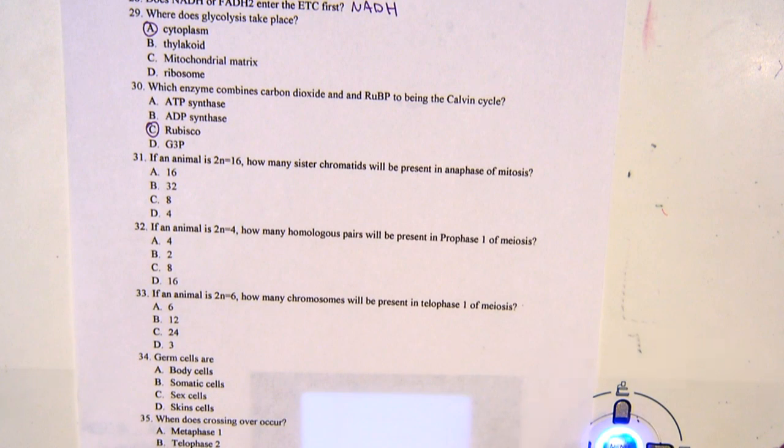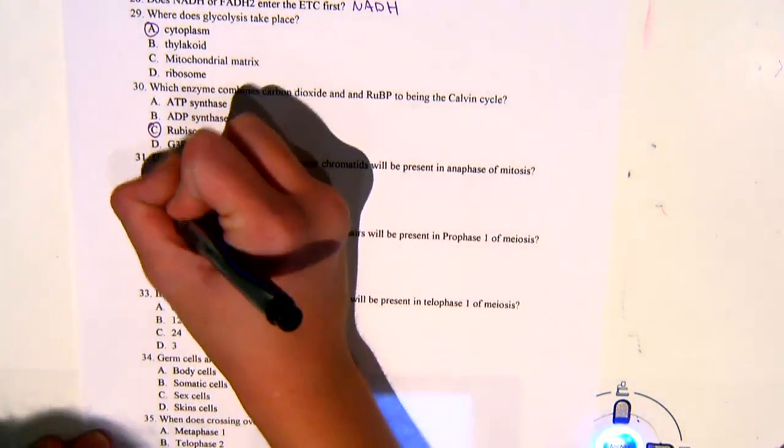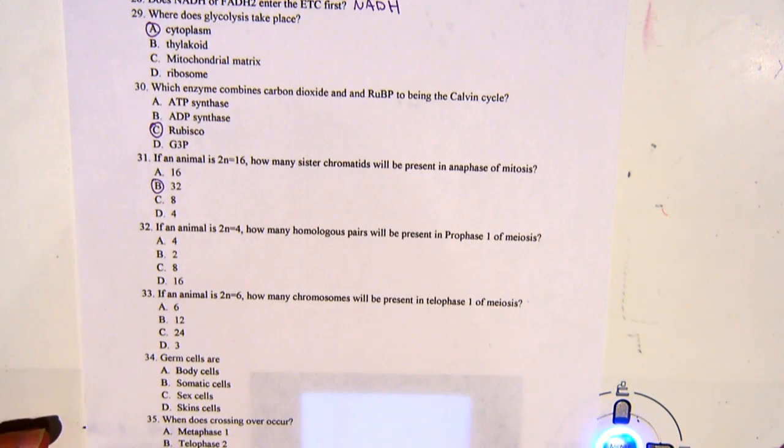Alright, 31. If an animal's diploid number is 16, how many sister chromatids will be present in anaphase of mitosis? So if we have 16 chromosomes, that means when we are replicated, we'll have 32 chromatids. In anaphase, we are technically unreplicated, but since everything's in the same cell, we're going to have 32 chromatids.